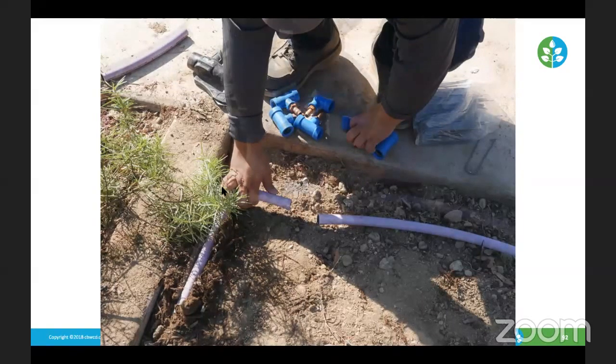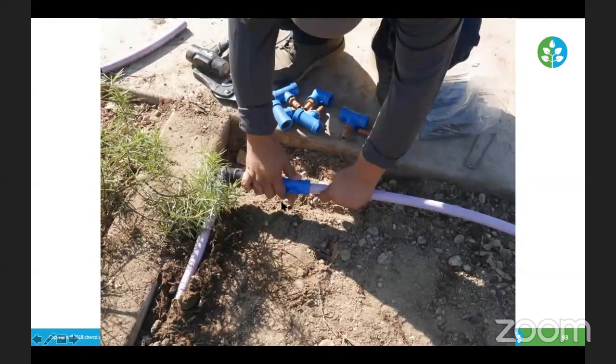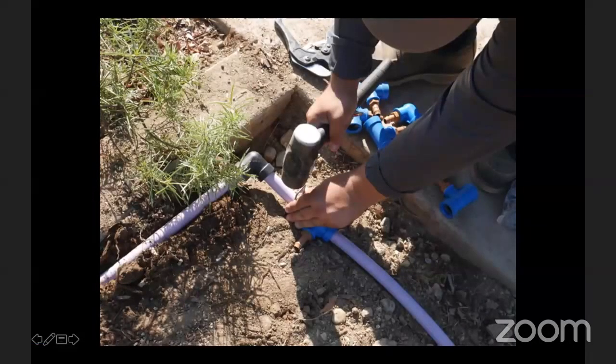So we start from this area 18 inches in. Here's our fitting that's going to convert it to our drip tubing, and we go along our header. This is putting a staple down so that we can ensure that that 18 inches is going to stay.